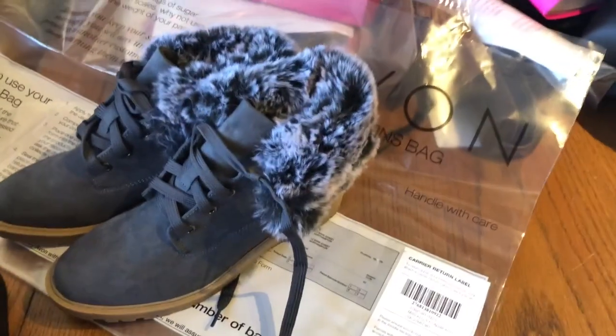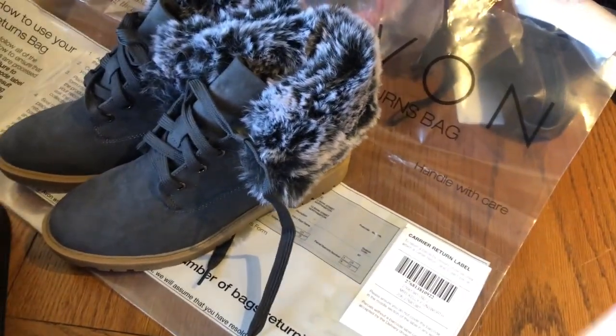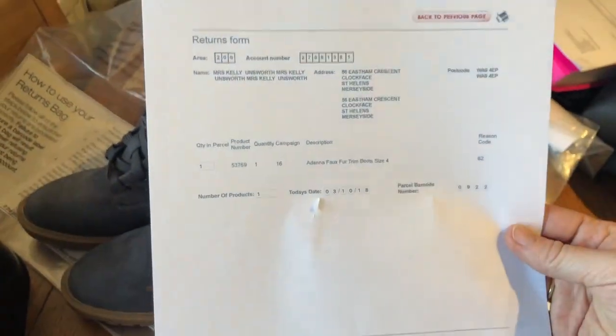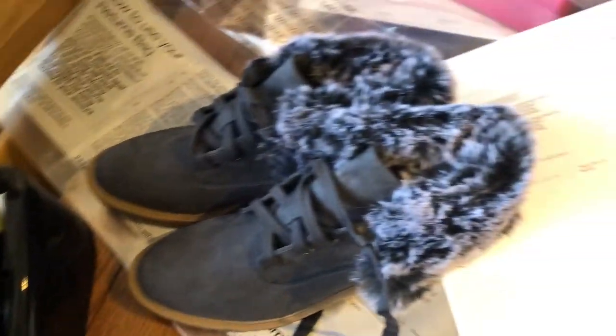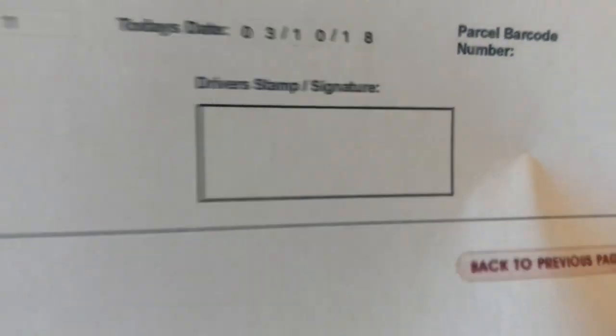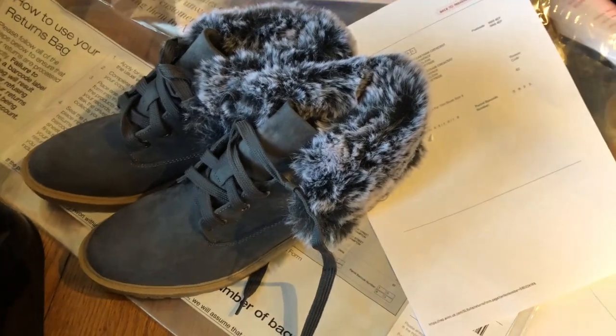I'm just going to now get the boots, and I'm going to get the forms, and this form is the one that I'm going to pop inside the bag because that's the one that hasn't got the square on. This one's got the square on, and that's for the driver's stamp or signature, so that's going to be my copy.